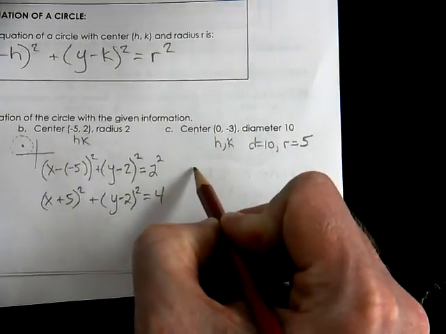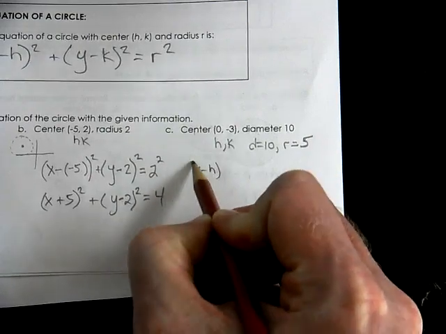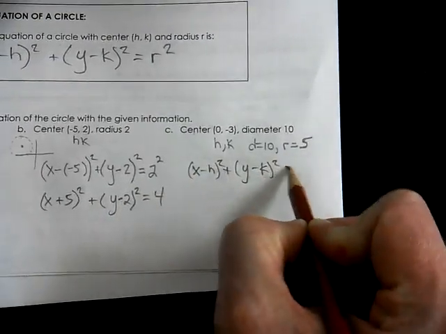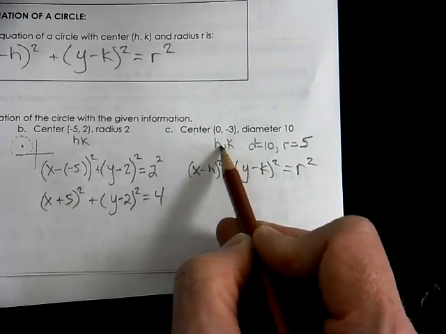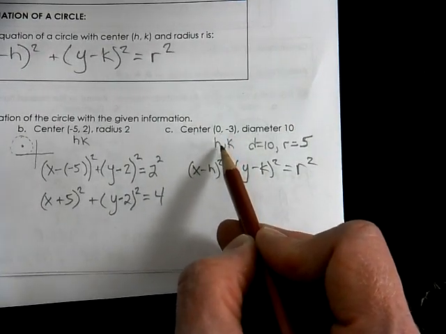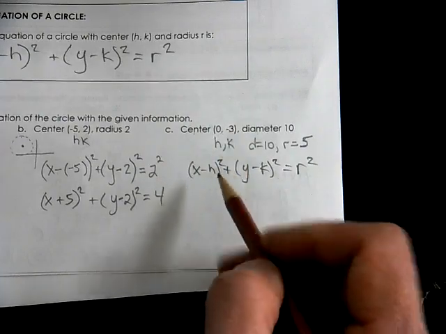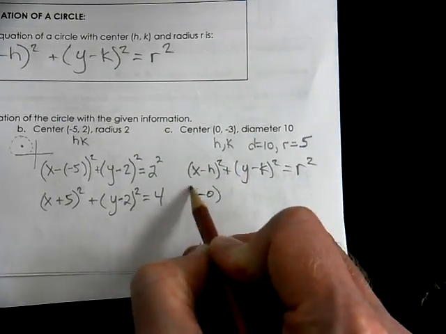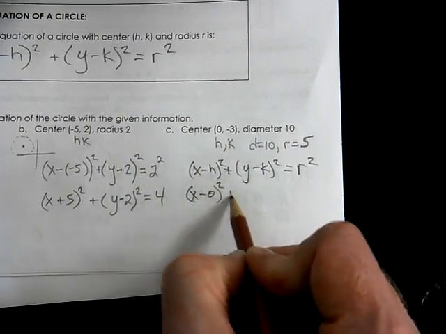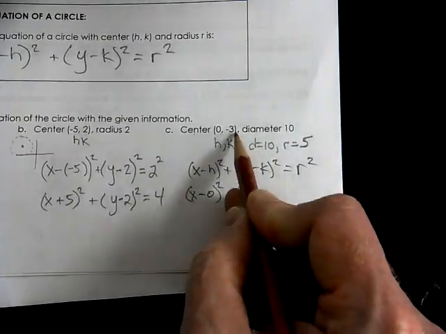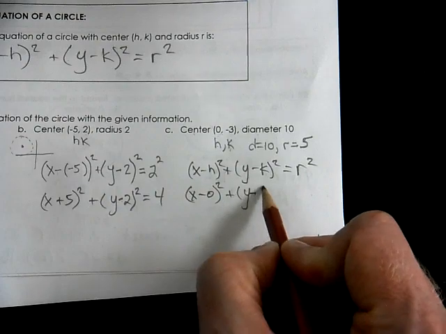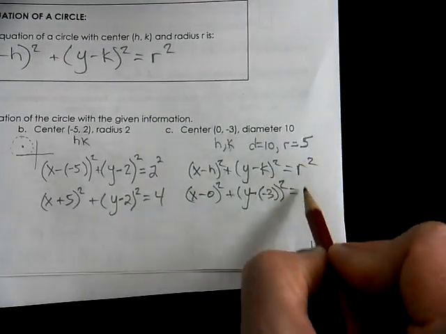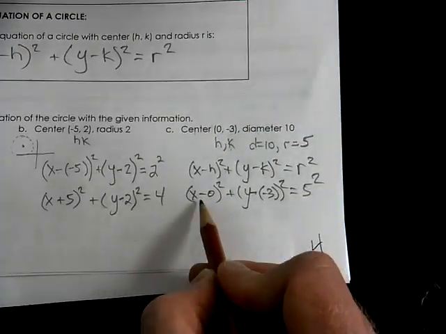So if the equation of a circle is x minus h squared plus y minus k squared equals r squared, we know our center is at 0, negative 3. So x minus 0 is for the h, and y minus k value is negative 3, and our radius is 5.